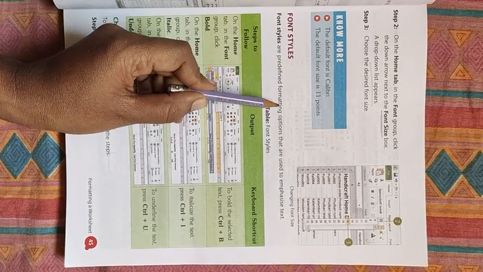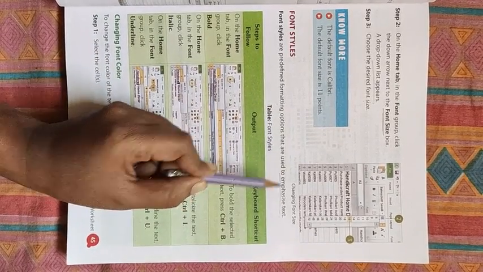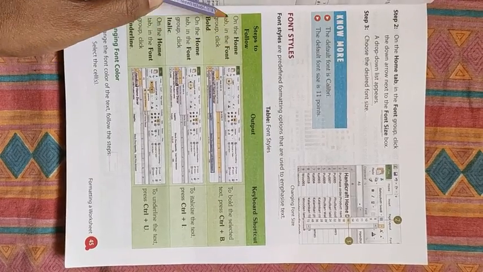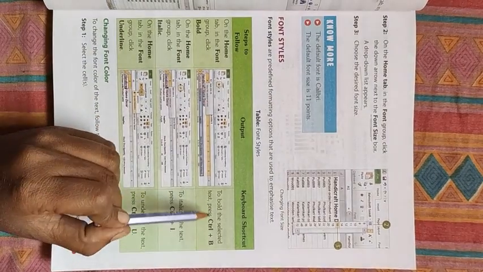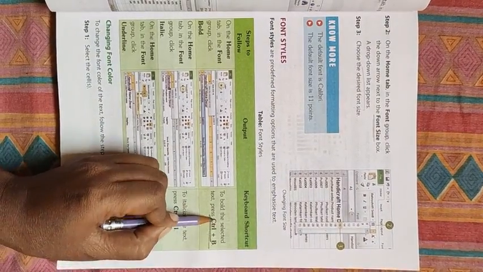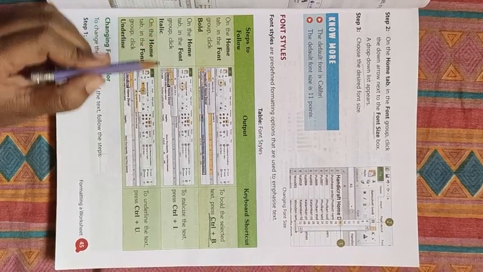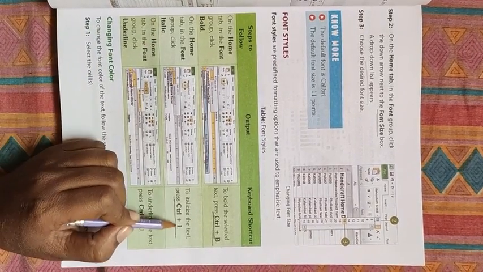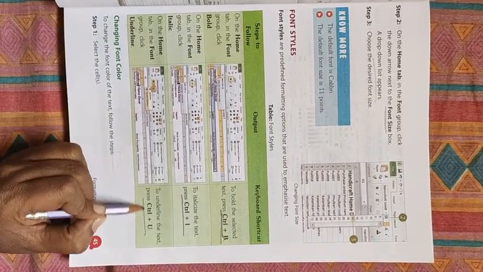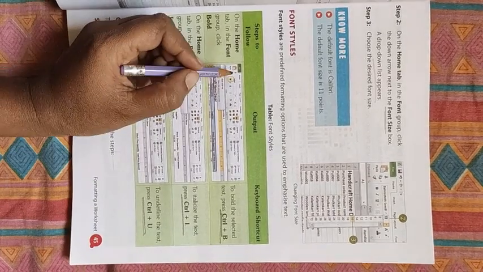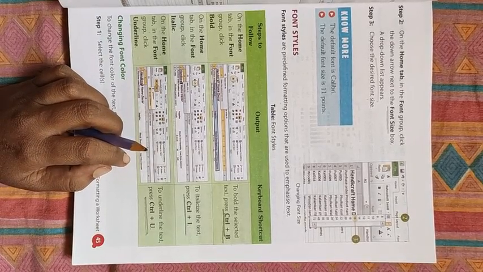Okay. Now font style. Font styles are predefined formatting options that are used to emphasize text. On the Home tab, in the font group, click bold. To bold the selected text, press Ctrl+B. Okay. On the Home tab, in the font group, click italic. You can also use the keyboard shortcut Ctrl+I. On the Home tab, in the font group, click underline. You can also use Ctrl+U. Okay. This is your bold, italic and underline. Whichever you want, you can use from here.